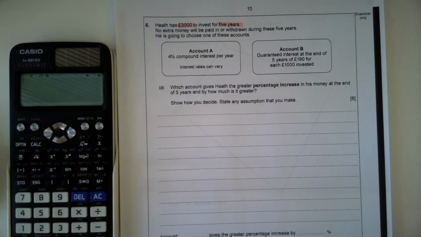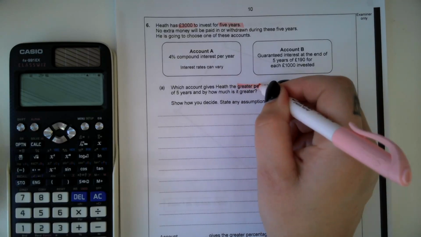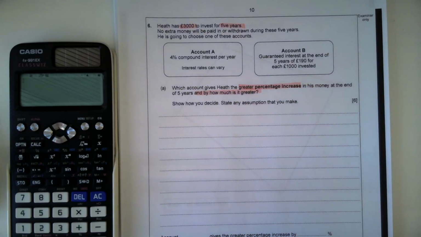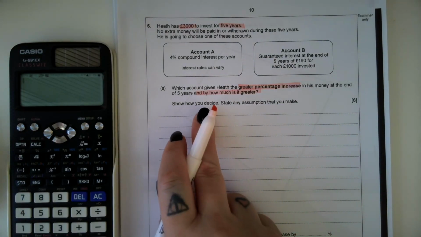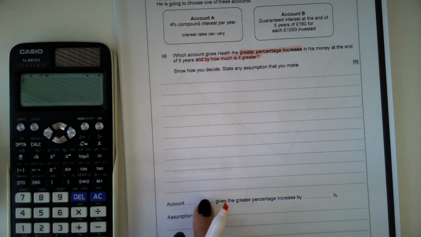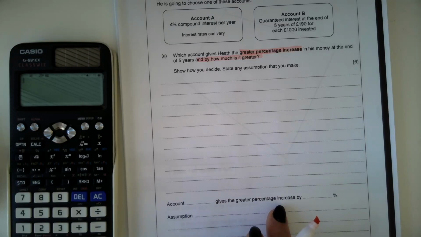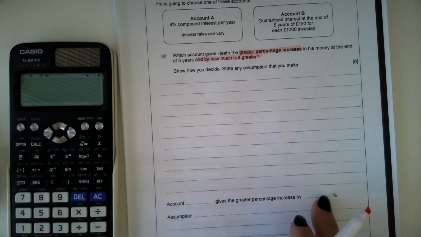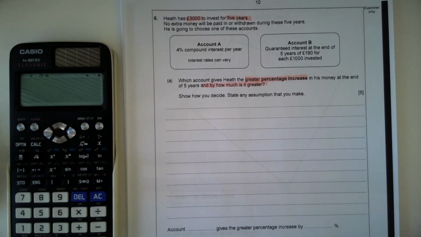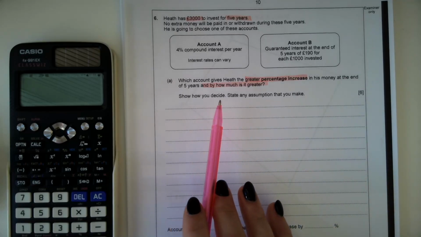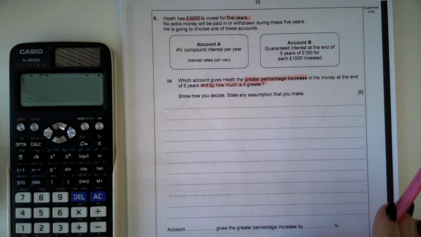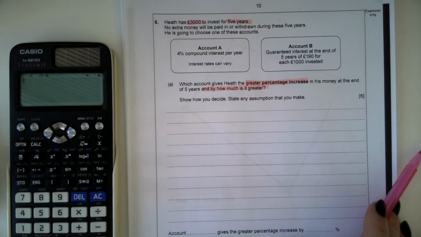So part A asks us which account gives Heath the greater percentage increase in his money at the end of the 5 years, and by how much is it greater. We've got to show how we decide and state any assumptions that we make. So if you look at the bottom here, we're identifying the account that gives him the greatest percentage increase, how much greater it is, and any assumptions that we've made during these calculations. So the first thing I'm going to do is calculate how much interest he would earn in account A and account B across those 5 years with that £3,000.